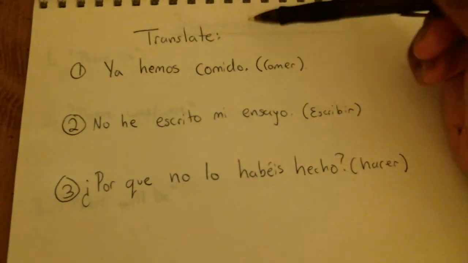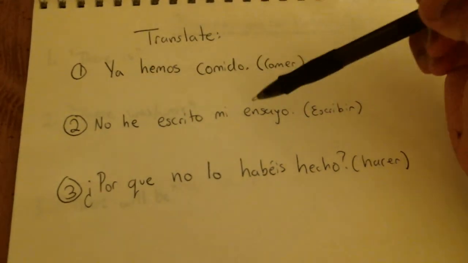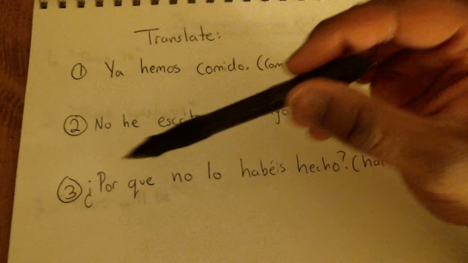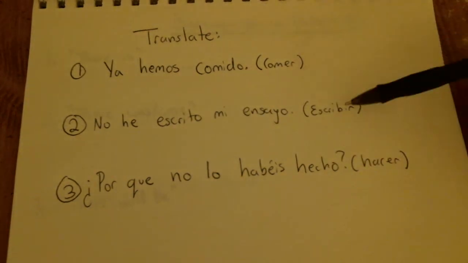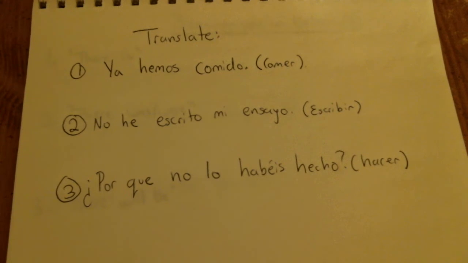Ya hemos comido. No he escrito mi ensayo. ¿Por qué no lo habéis hecho? Okay, and I have right here what verbs they come from. If you're in Spanish 2, you should already know what these verbs are. So go ahead and take a minute and then we'll come back. Okay, I assume you've paused the video and I assume that you're done so far. So let's move on and show what these actually mean.